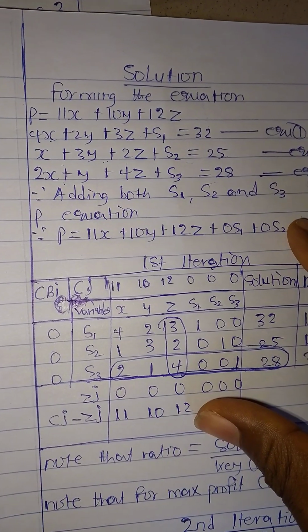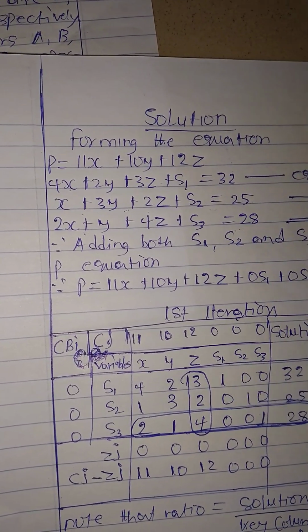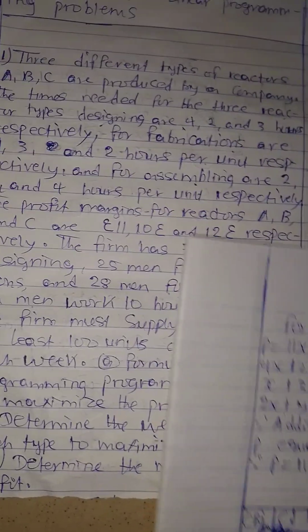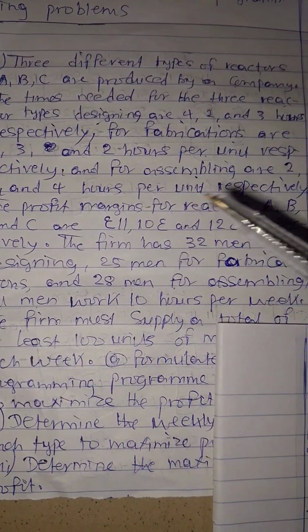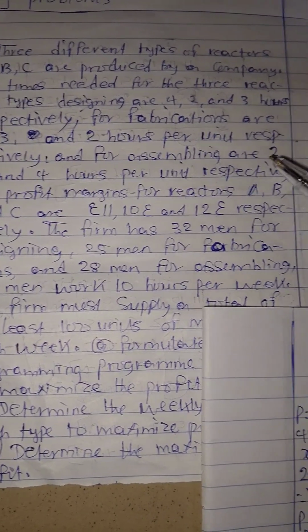Okay, so what's the next thing? The next thing is for us to form the equation for reactor C. I know that reactor C here is assembly, and the values for assembly are what?